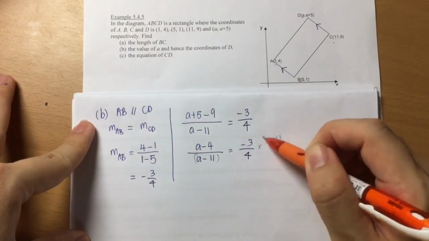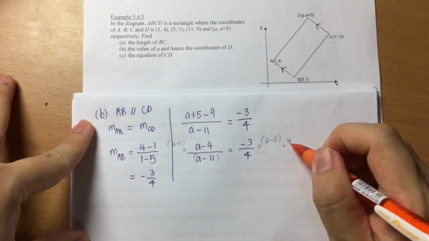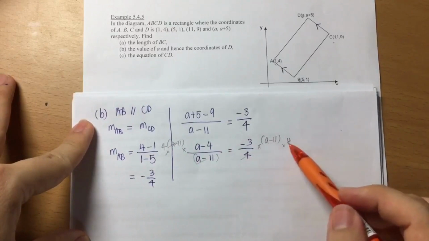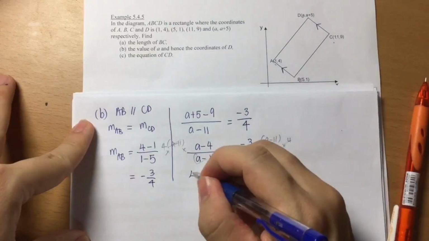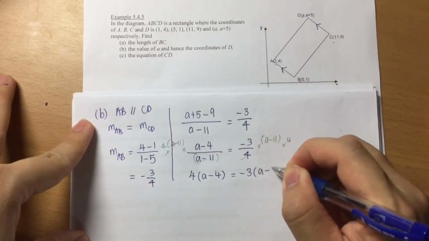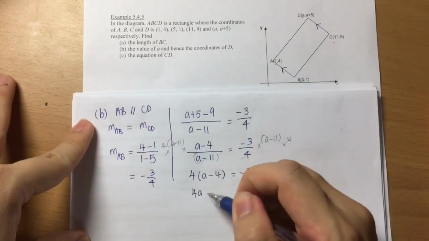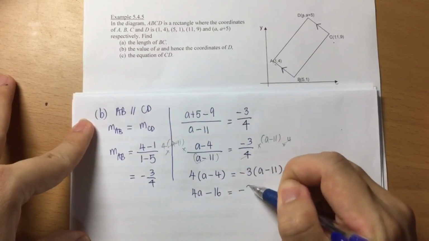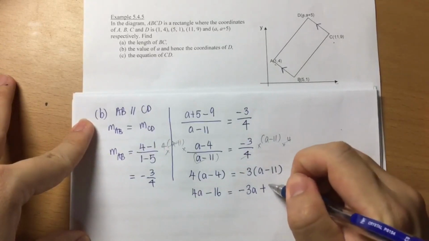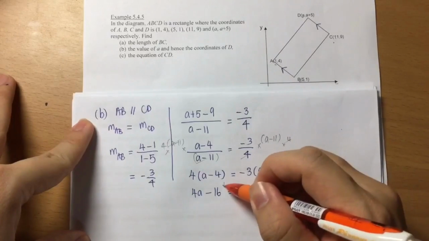Going to times A minus 11, so that here no more. Also can times 4, so that here also must times 4, so that this one can be divided off, this one can be divided off, and we are left with 4 bracket A minus 4 equals negative 3 bracket A minus 11. Simplify further. 4A minus 16 equals negative 3A, negative 3 times negative 11, positive 33. Plus 3A on both sides.